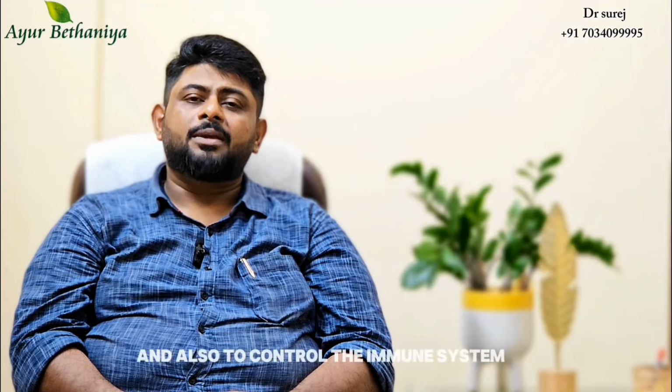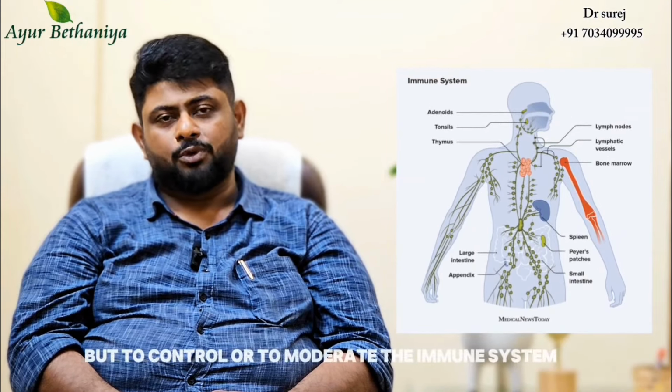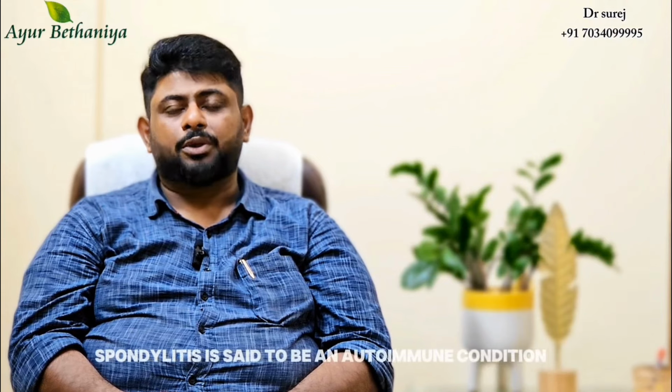We use different types of poultices that can help to reduce the inflammation and stiffness caused due to ankylosing spondylitis. Apart from this, we also give importance to herbal therapies, where we use different types of herbs that are mainly intended to bring down the inflammation in the body and also to control the immune system, not suppress but to modulate it, especially since ankylosing spondylitis is said to be an autoimmune condition.